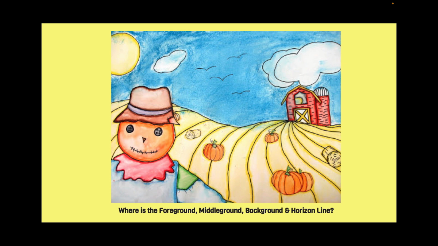What objects appear in the middle ground of this picture? If you talked about the pumpkins and the hay bales, you're right. They're sandwiched between the scarecrow, which is in the foreground, and the items in the background. They're medium in size, middle ground.